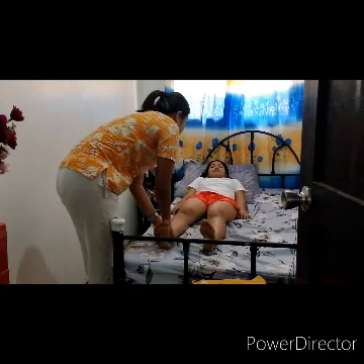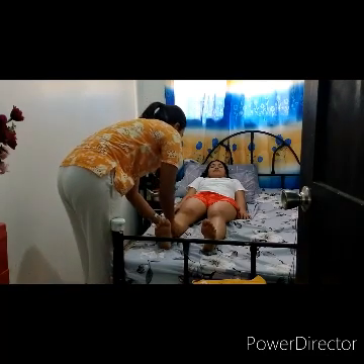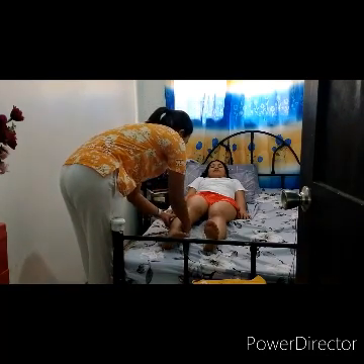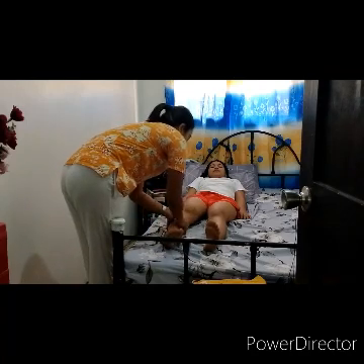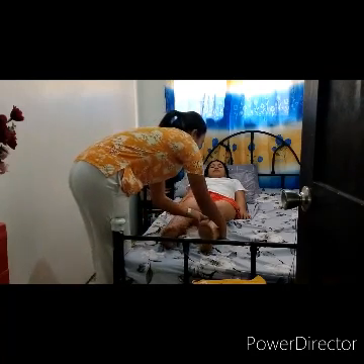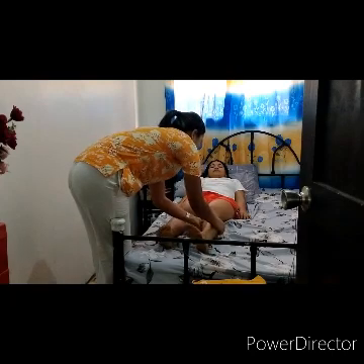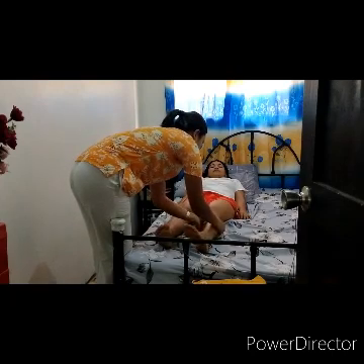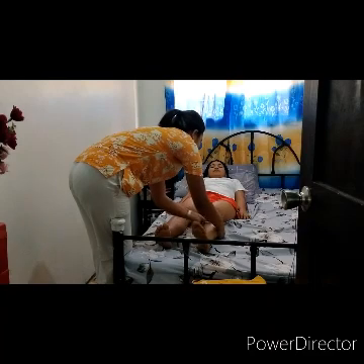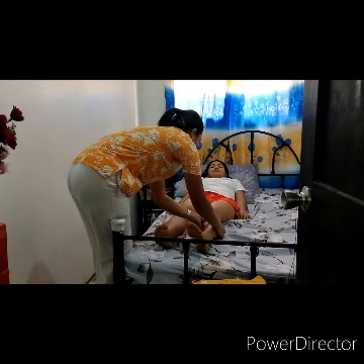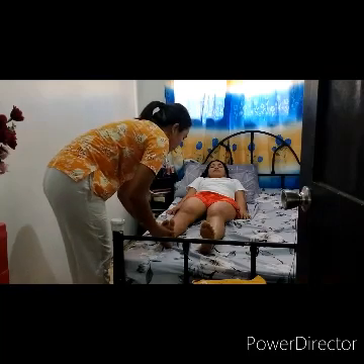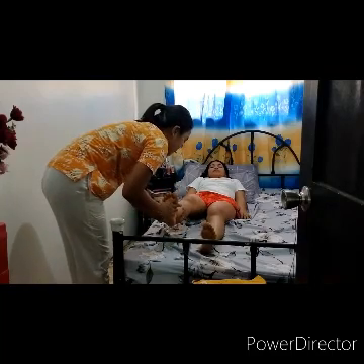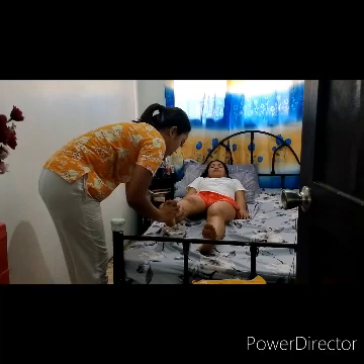So now I'm going to push your calves side by side to test for tenderness. And I am going to firmly dorsiflex your foot while supporting your leg in extension.